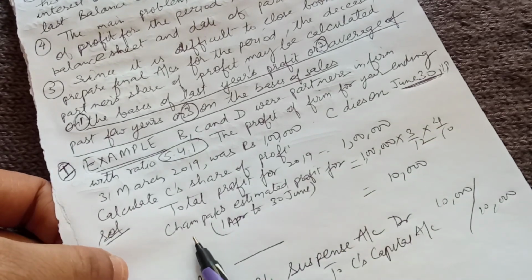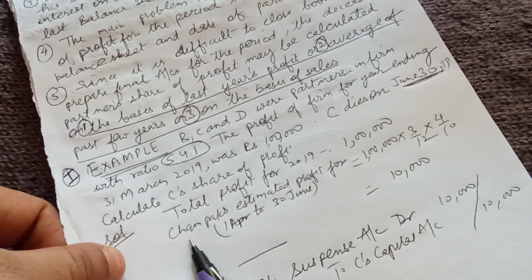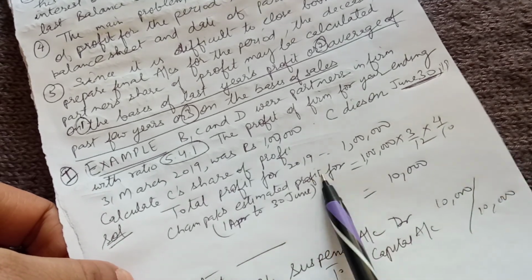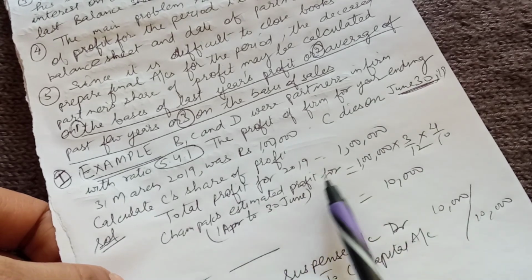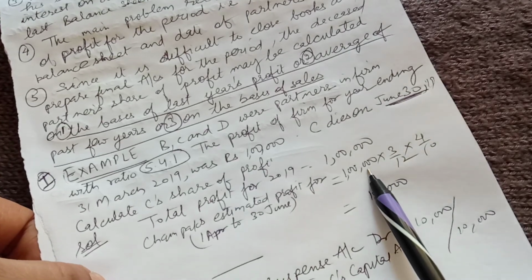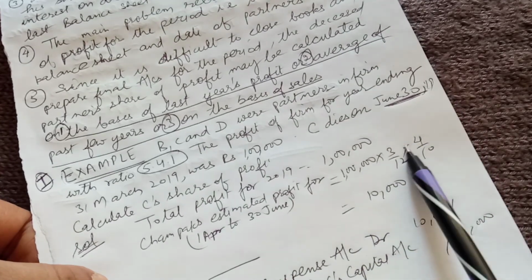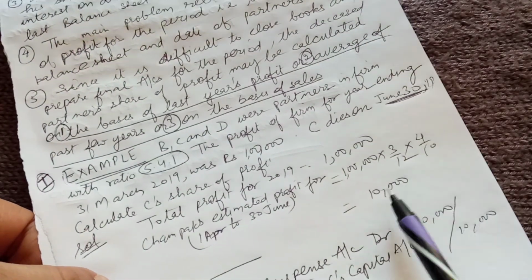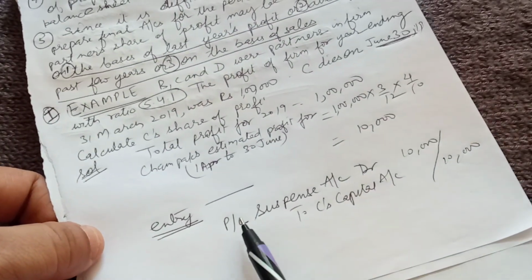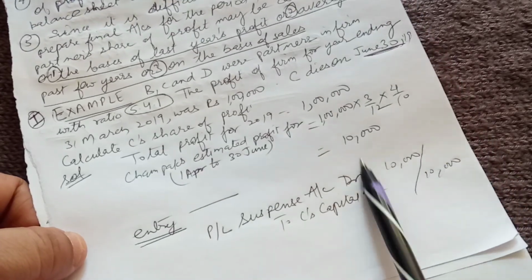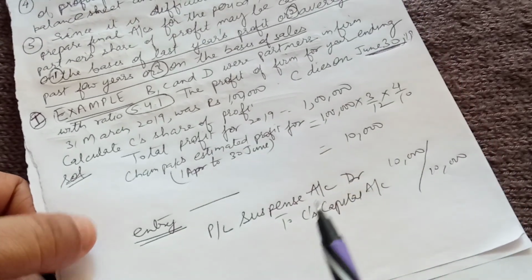So C's estimated profit for the period 1st April to 30th June will be, since 1 lakh is for the full year, 3 months into 4 by 10th share of that, which comes out to be 10,000 rupees. And now the entry will be profit and loss suspense account debit to C's capital 10,000 rupees. So it will be the entry of the profit.